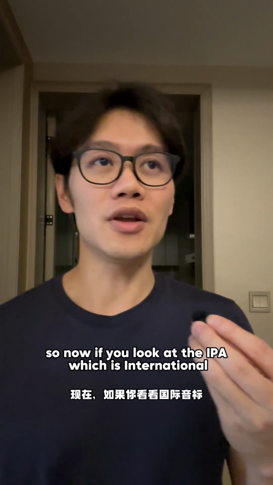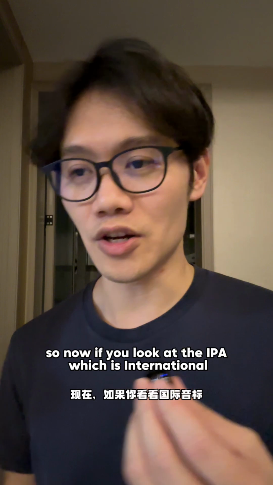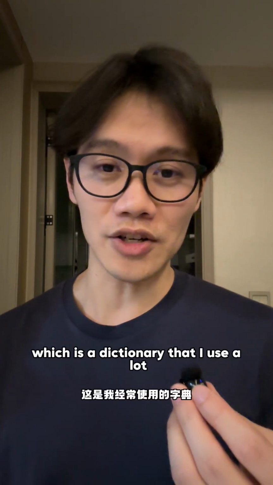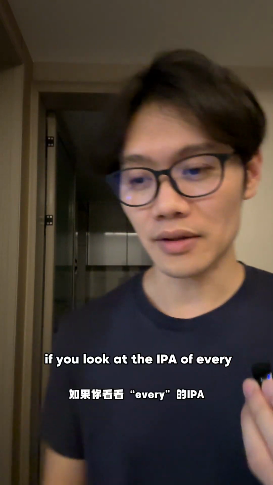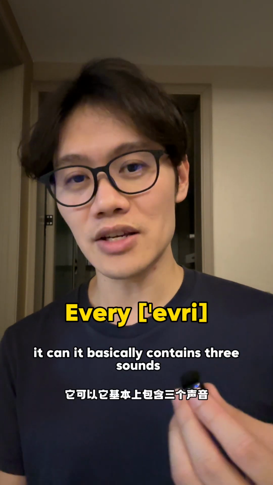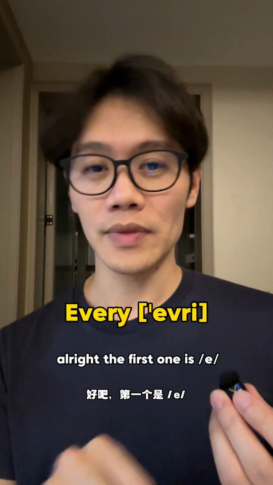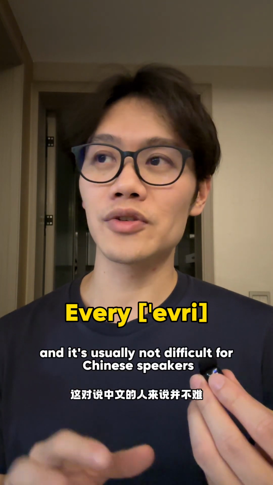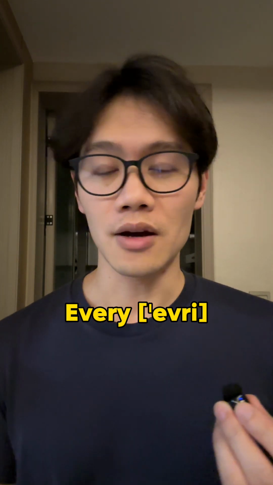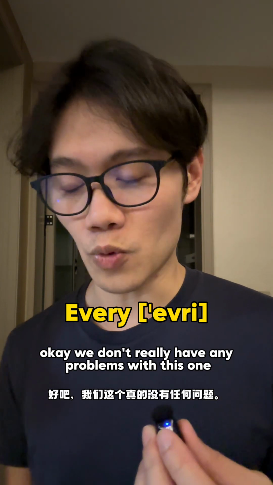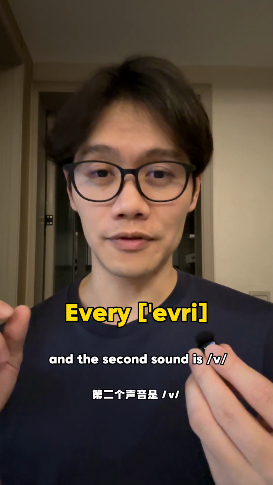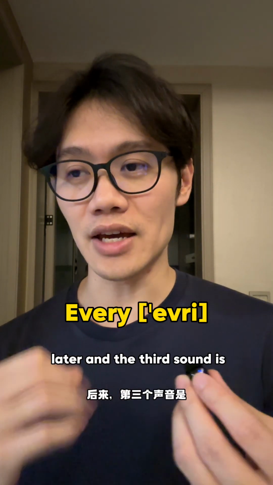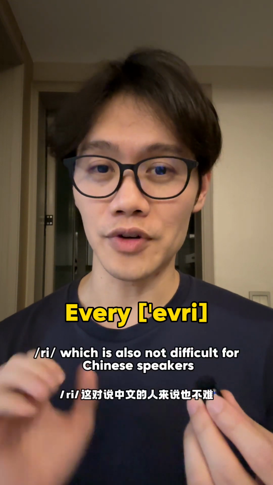Okay, so now if you look at the IPA, which is the International Phonetic Alphabet, of this word, simply use 有道词典, which is a dictionary that I use a lot. If you look at the IPA of every, it basically contains three sounds. All right, the first one is usually not difficult for Chinese speakers. Okay, we don't really have any problems with this one. And the second sound is v. That's the difficult one, and I'm going to talk about it later. And the third sound is ri, which is also not difficult for Chinese speakers.